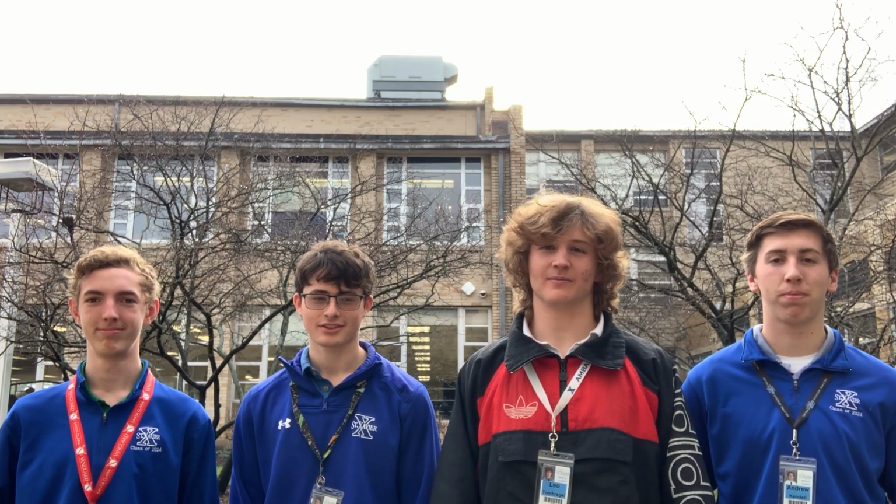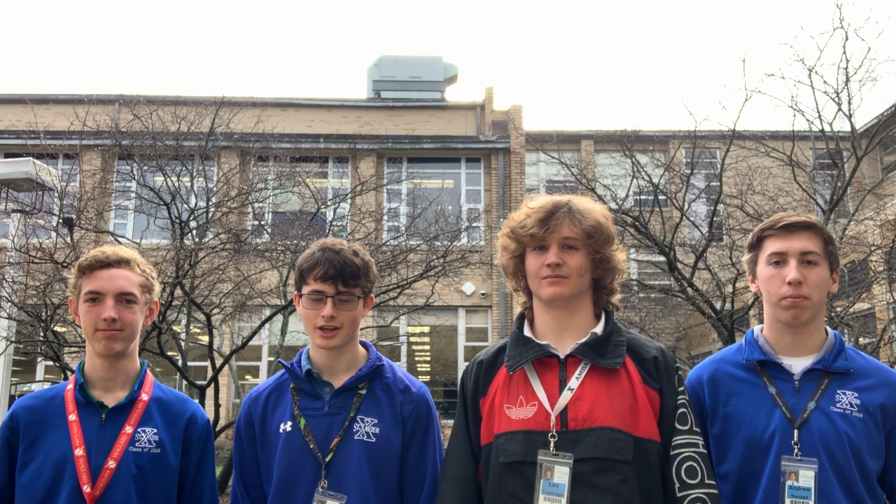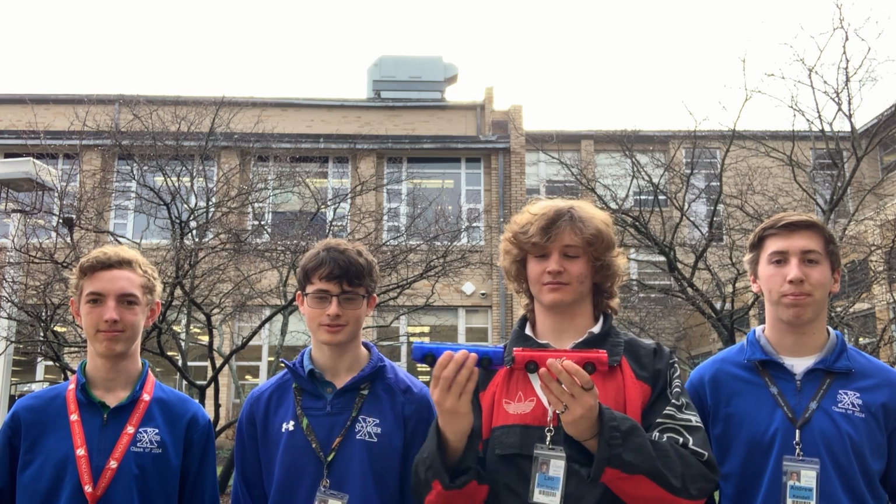Hi, we are junior high school students in AP Physics 1. We're going to be testing the concepts of the conservation of linear momentum and the impulse momentum theorem. And we are the Gentlebots.